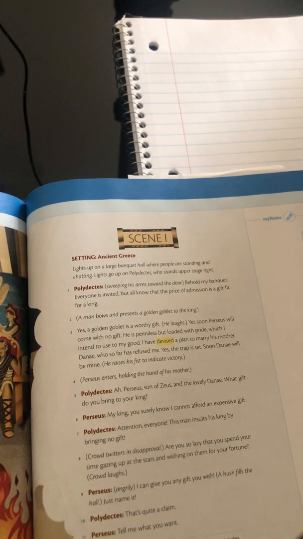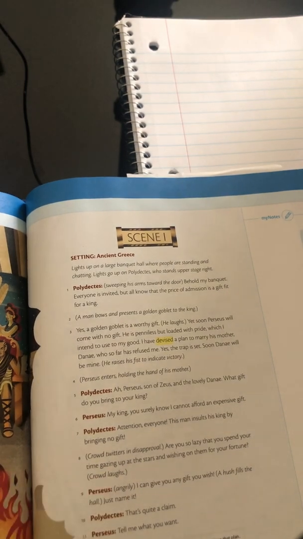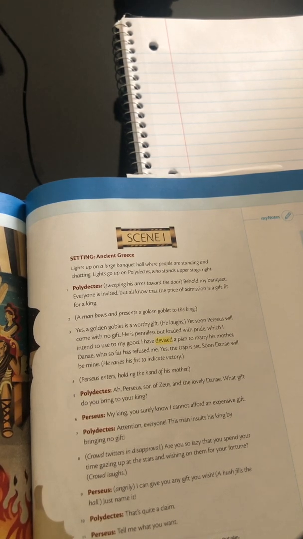Attention, everybody. This man influenced his king by bringing no gift. Crowd twitters in disapproval. Are you so lazy that you spend your time gazing up at the stars and wasting them for the future?